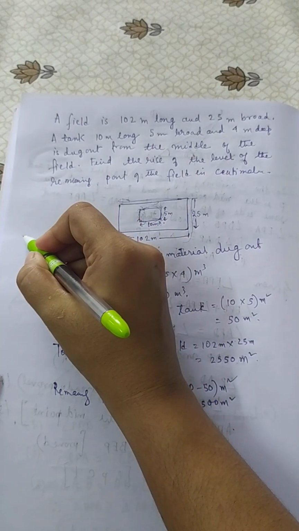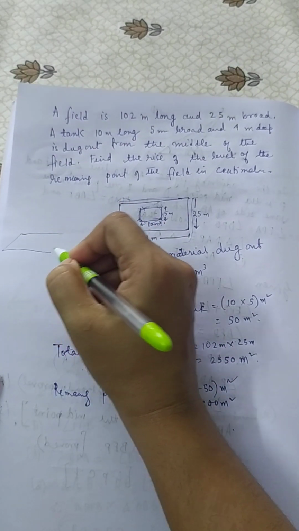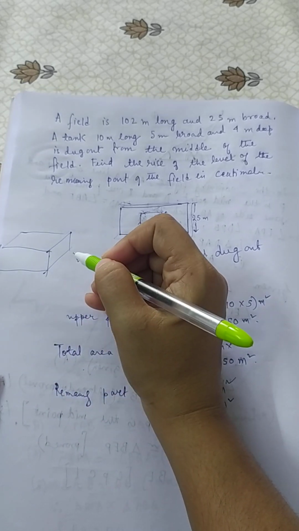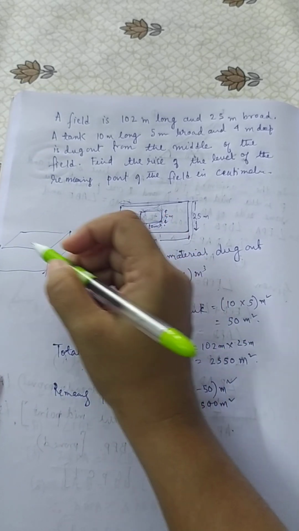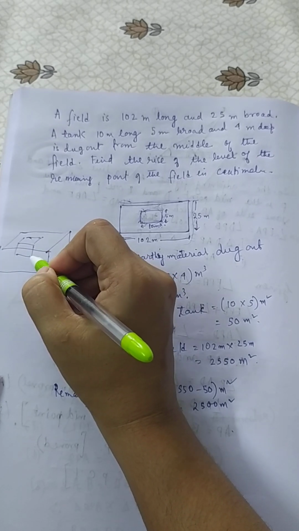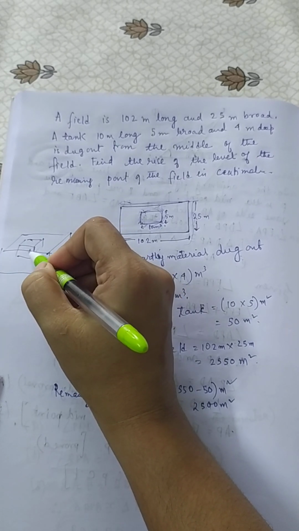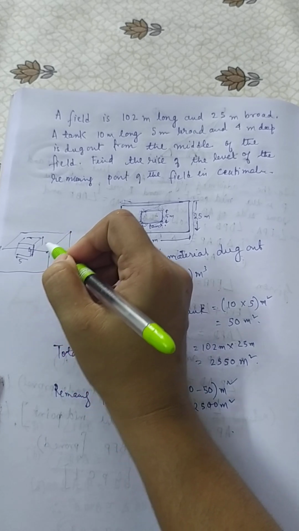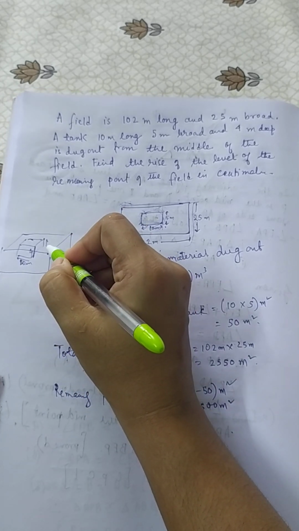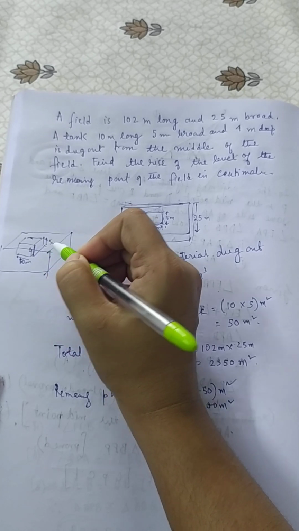Now think in a three-dimensional case. Suppose it is the field which I am showing in a three-dimensional way, and here you are digging a tank, right? The depth is 4, the length is 10 meter and the breadth is 5 meter.